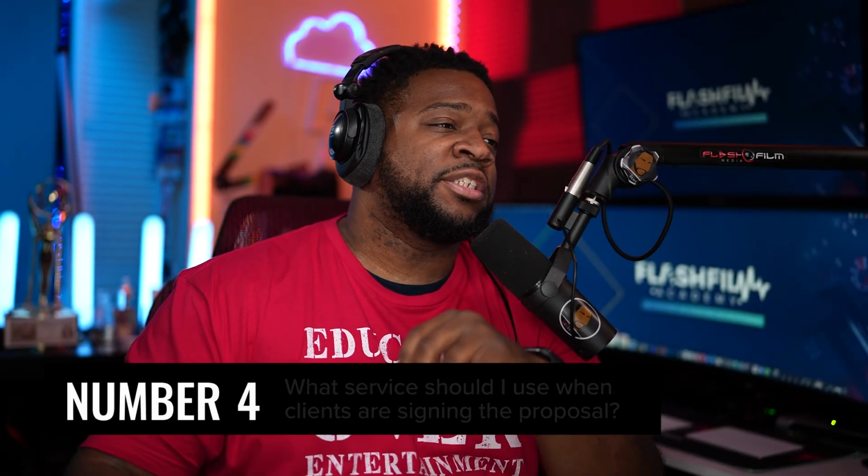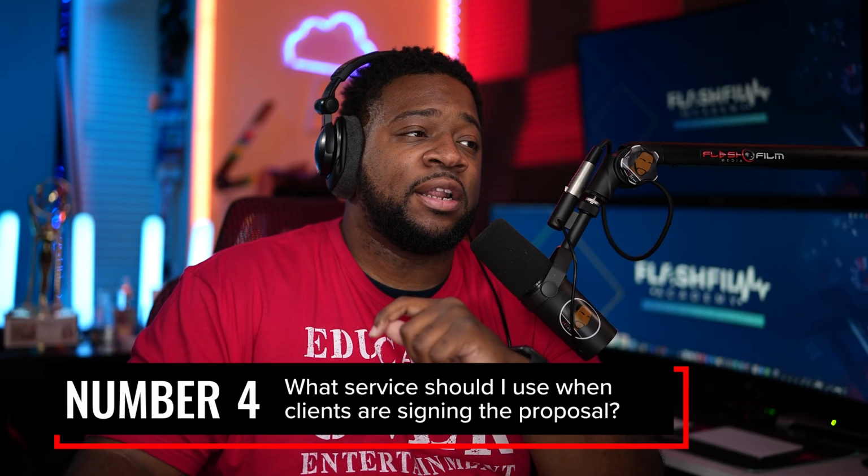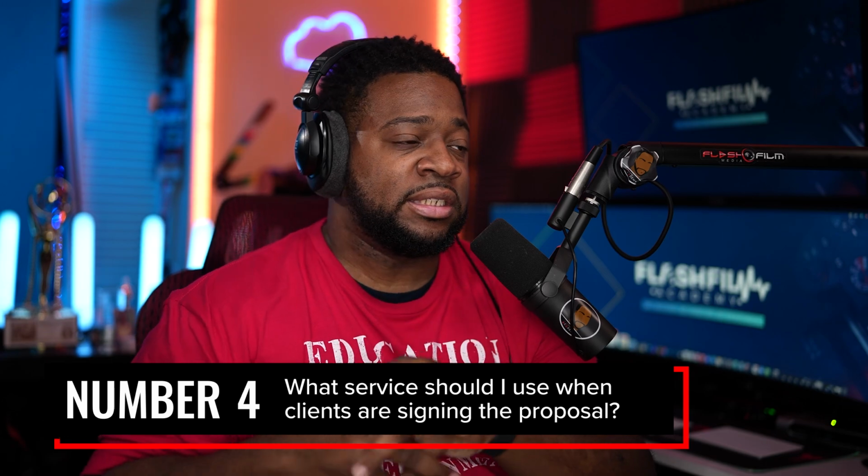Which software can be best used to send proposals so that the client can sign it right away? How to make it very fast and easy for a client. So there are multiple software or services you can use. Some people use PandaDoc, some people use Proposify, some people use Honey. There's just a lot of ways and a lot of different strokes for different folks. That's something that you may want to go to the community and talk to people about because different people use different things. I personally use Proposify, that's me.